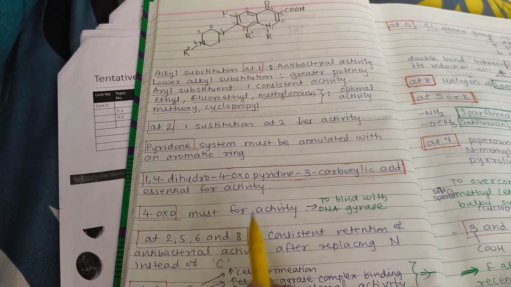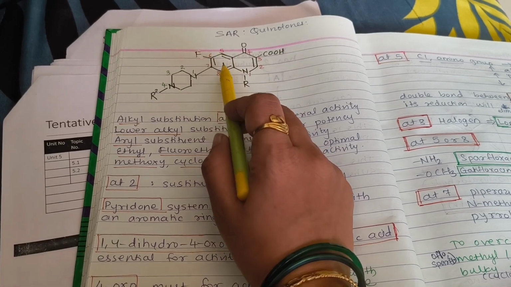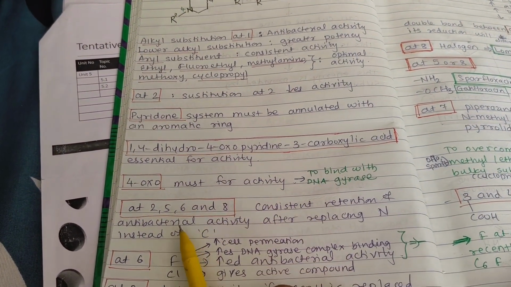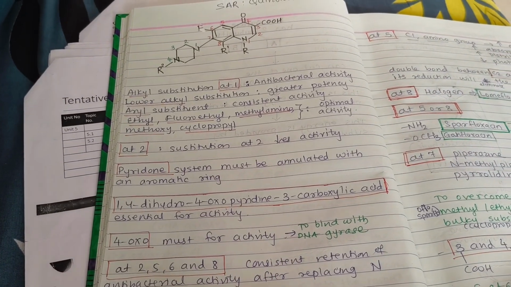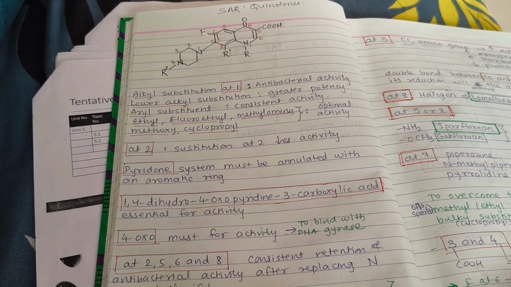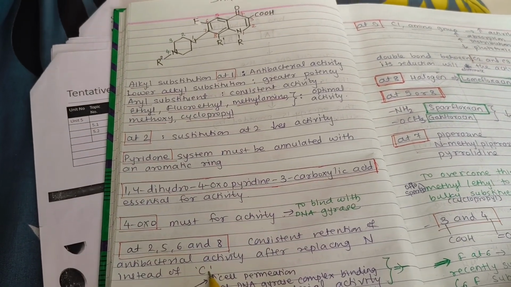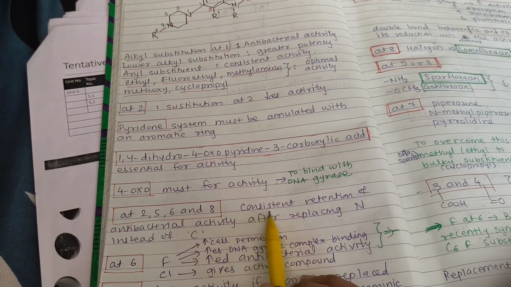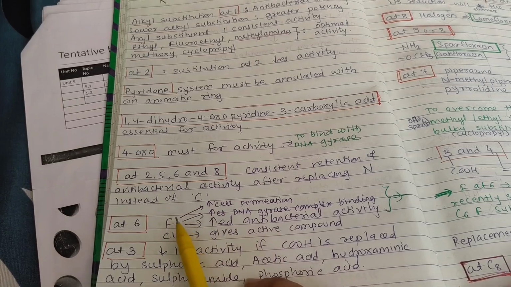At 2, 5, 6 and 8, consistent retention of antibacterial activity is observed after replacing C with N. At these positions, if nitrogen comes instead of carbon, consistent retention of antibacterial activity has been observed.